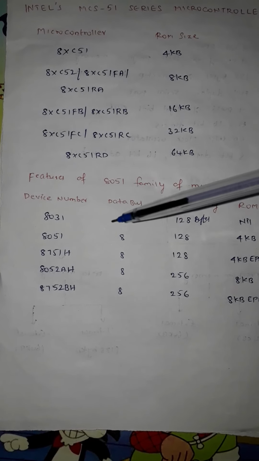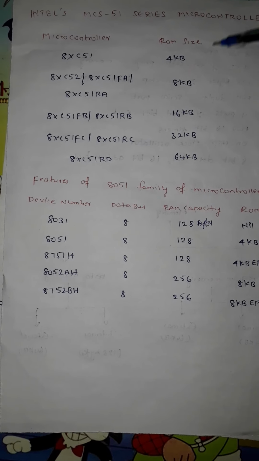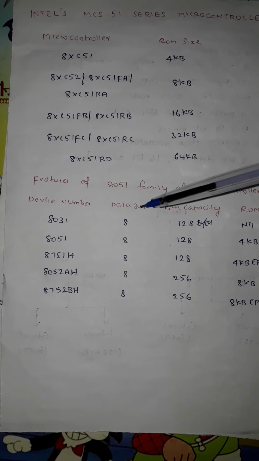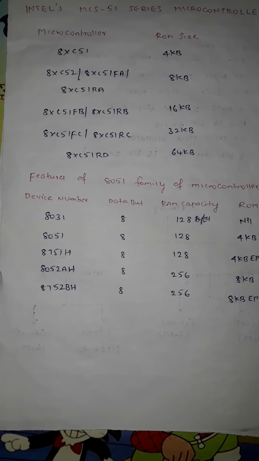For example, if you take the 8031 controller, the size of the data bus is 8 bits, the RAM capacity is 128 bytes, and the ROM capacity is nil.